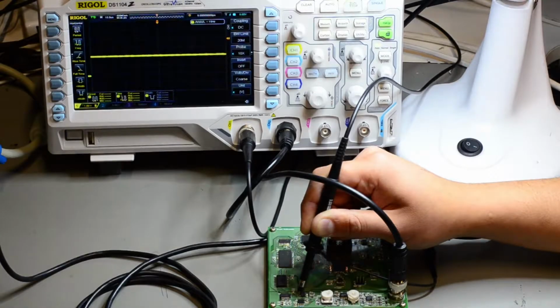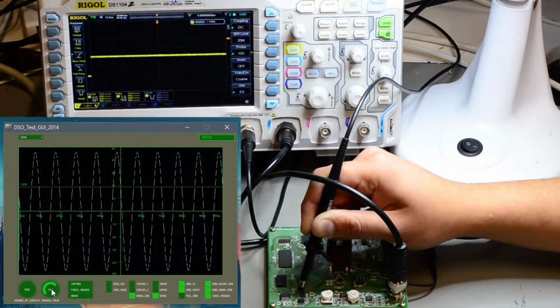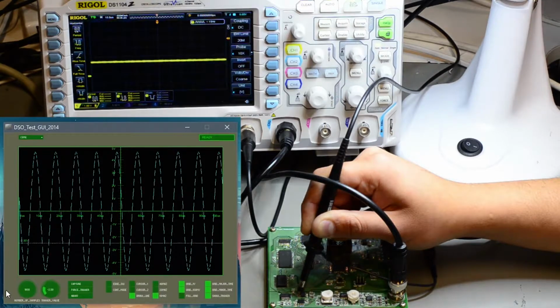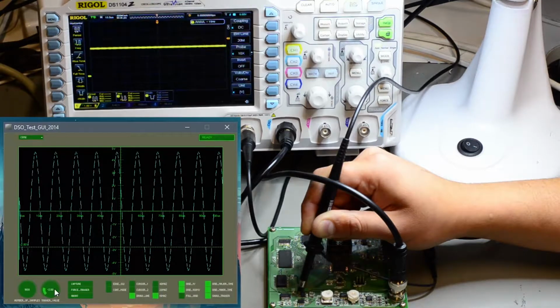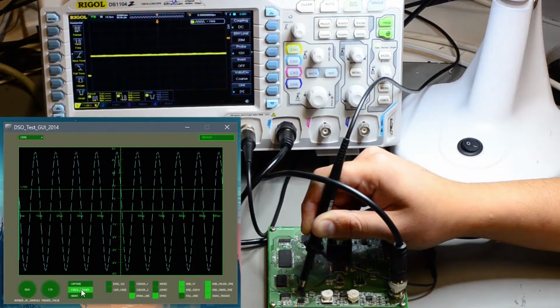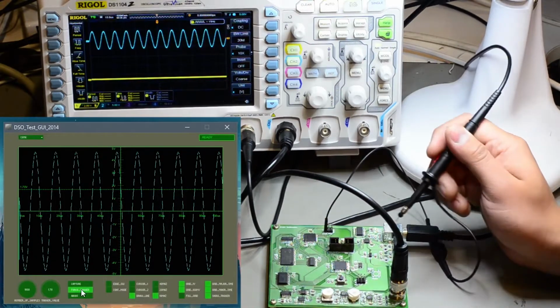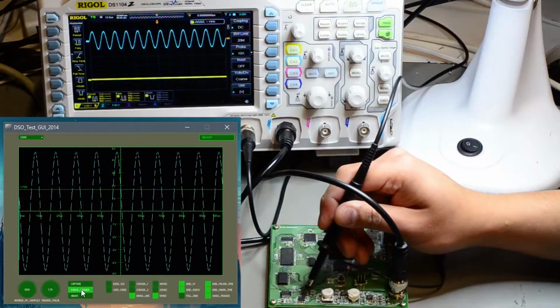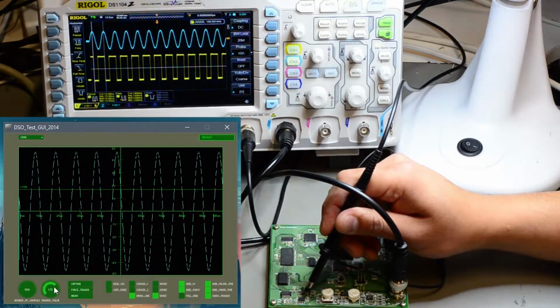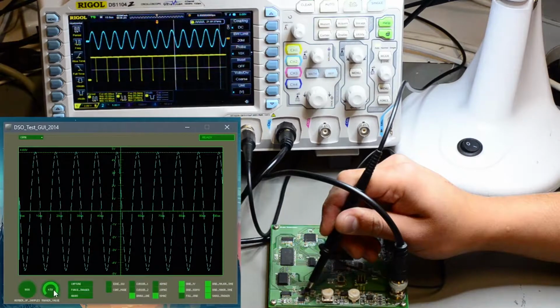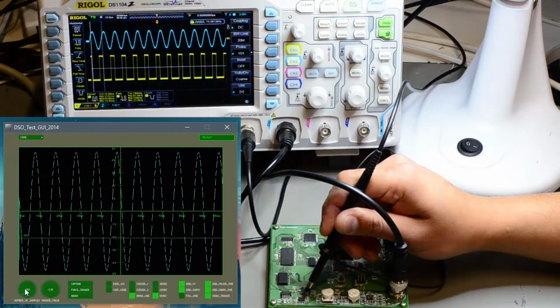The next thing we're going to be going through is the trigger circuit. The first thing you're going to want to check on this is the output voltage of the DAC. In the GUI, when you change the trigger level, you should see the voltage from the DAC increasing and decreasing. Next, you want to check the output from the comparator. You should see a square wave on the oscilloscope, and when you change the DAC level, the duty cycle of the square wave should increase and decrease.